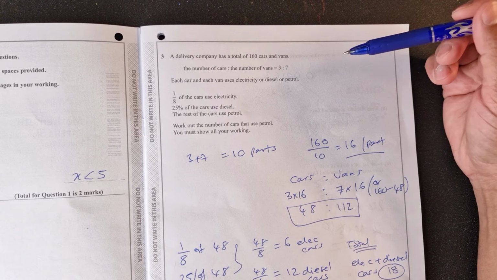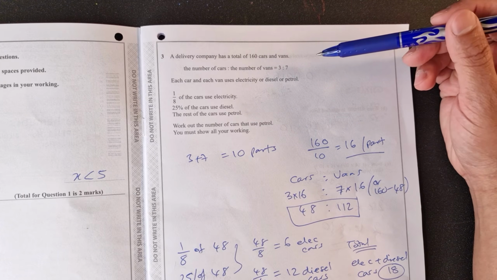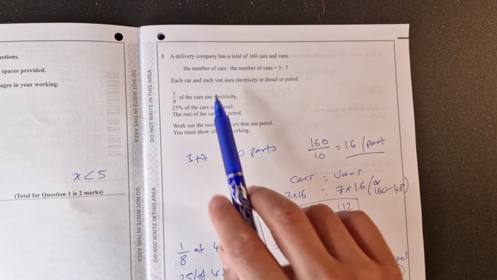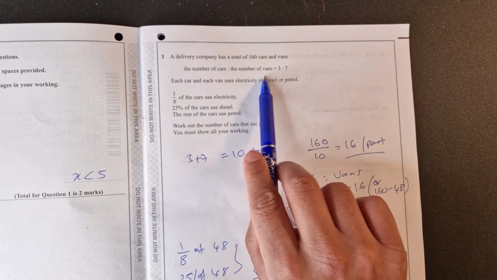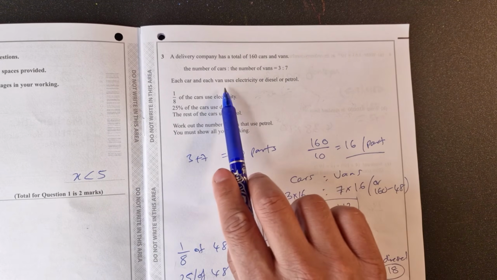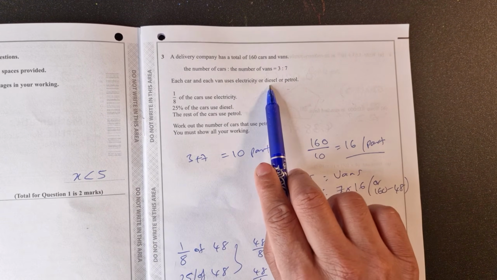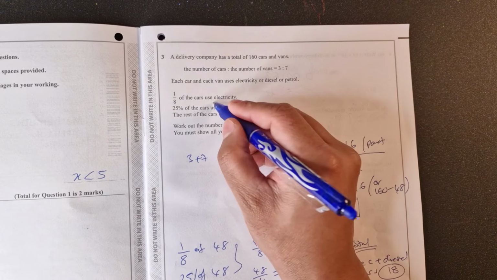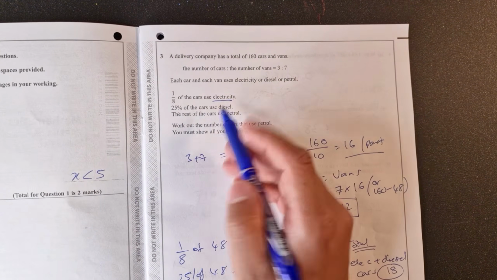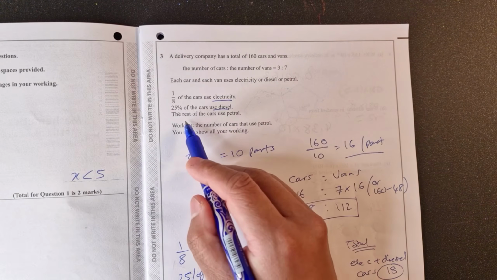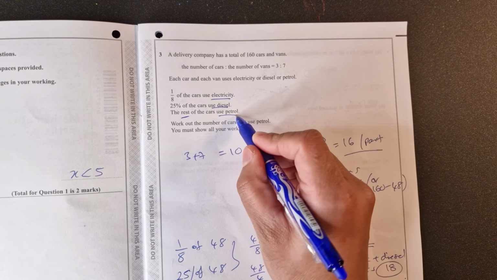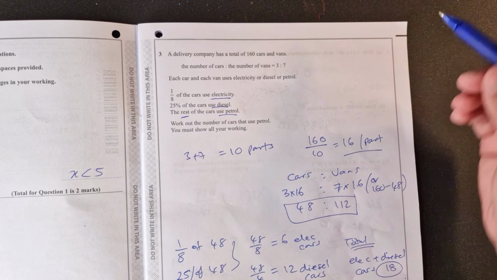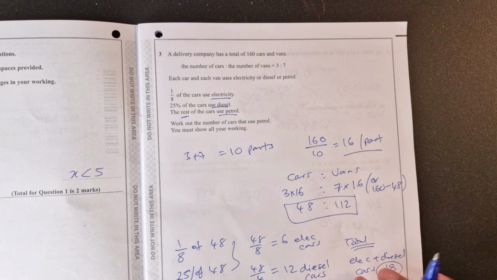Question 3. A delivery company has a total of 160 cars and vans, and the ratio of the number of cars to the number of vans is 3:7. Each car and each van uses electricity or diesel or petrol. 1/8 of the cars use electricity. 25% of the cars use diesel. The rest of the cars use petrol. Work out the number of cars that use petrol, showing your working.